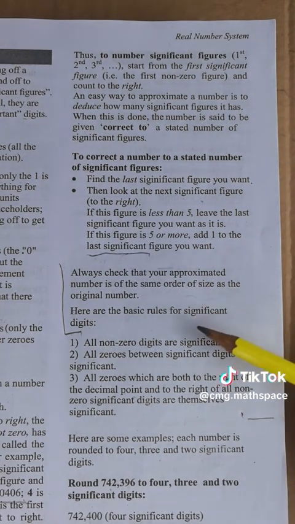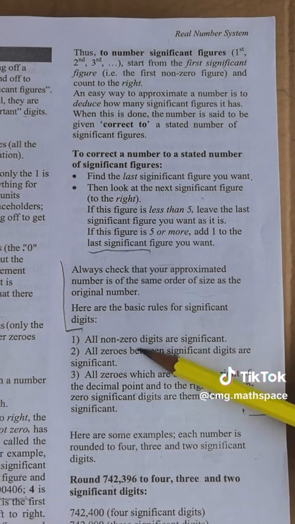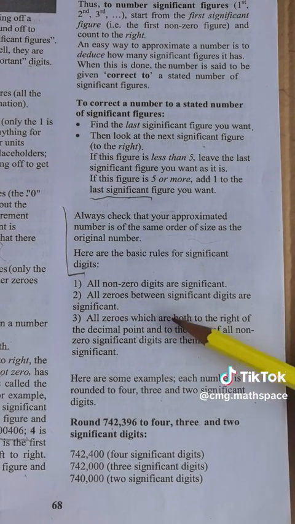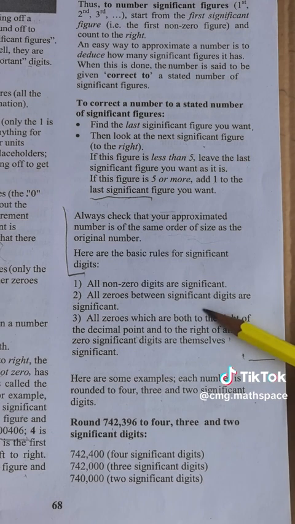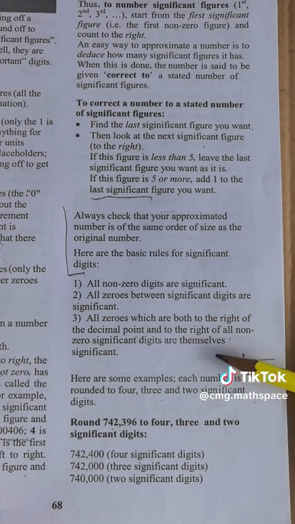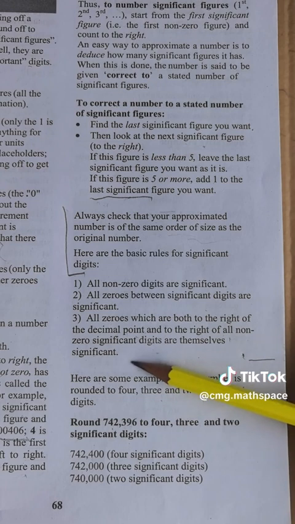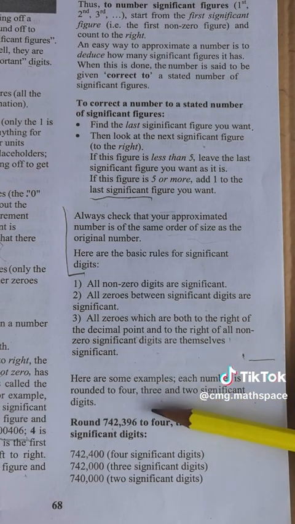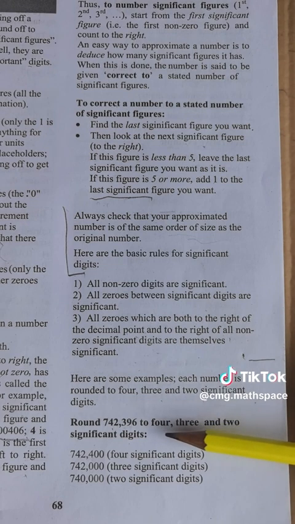Now, here are the basic rules for significant digits. All non-zero digits are significant. All zeros between significant digits are significant. All zeros which are both to the right of the decimal point and to the right of all non-zero significant digits are themselves significant. I will explain this in the math. Now, here are some examples. Each number is rounded to 4, 3, and 2 significant digits.